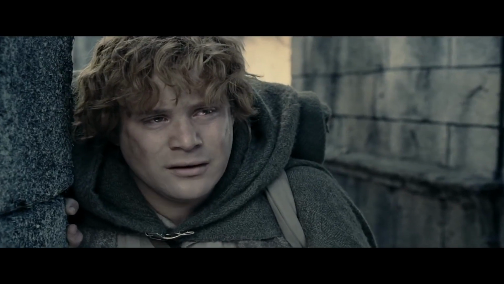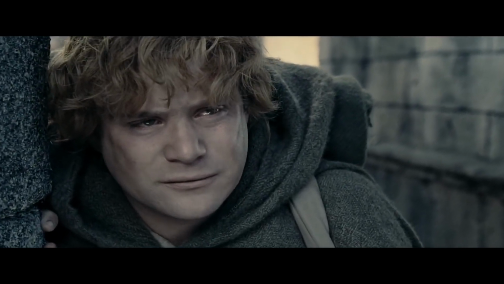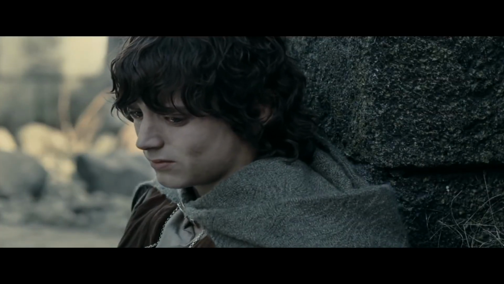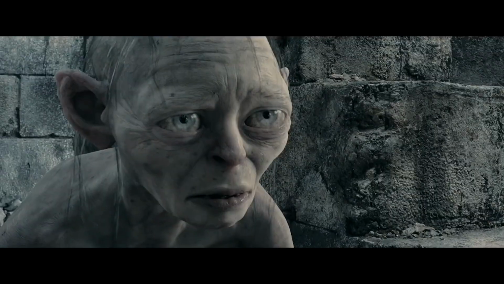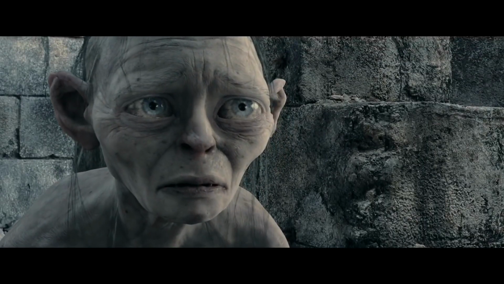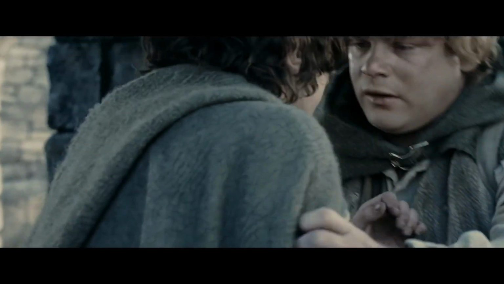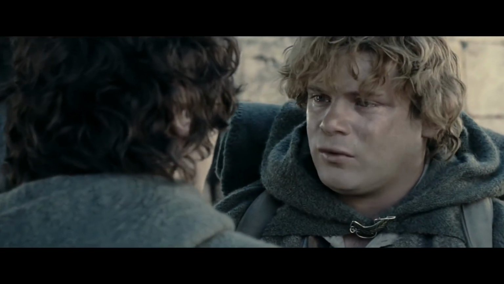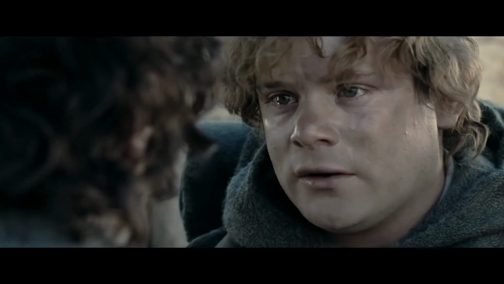They kept going. Because they were holding on to something. What are we holding on to, Sam? But there's some good in this world, Mr. Frodo. And it's worth fighting for.